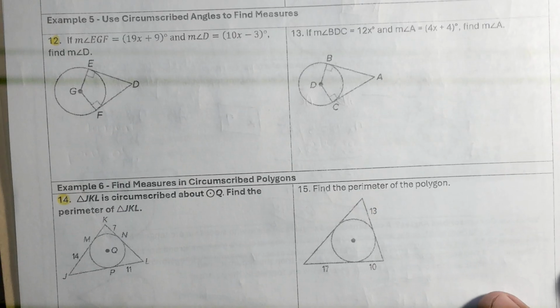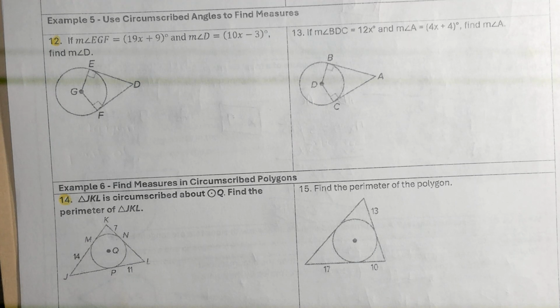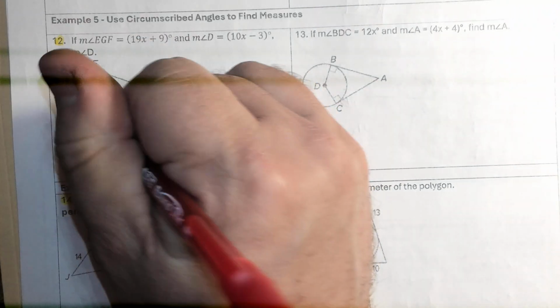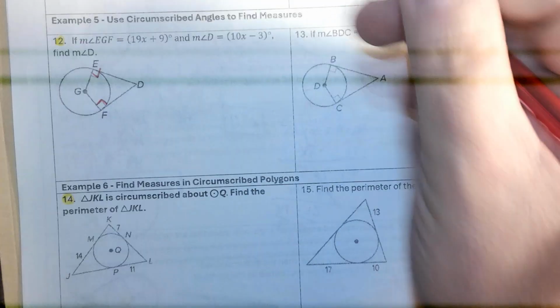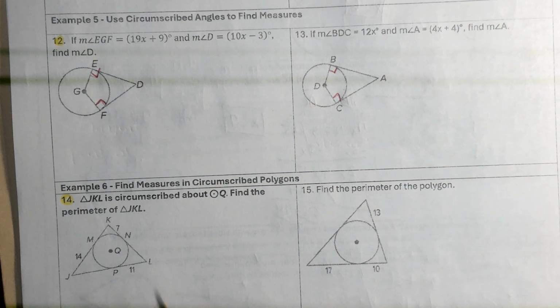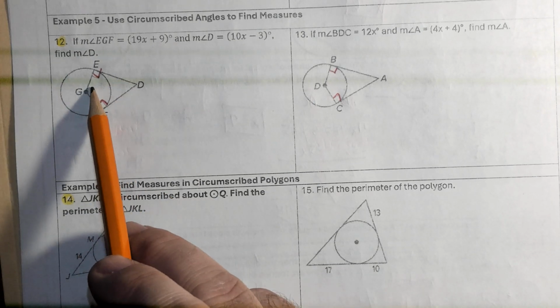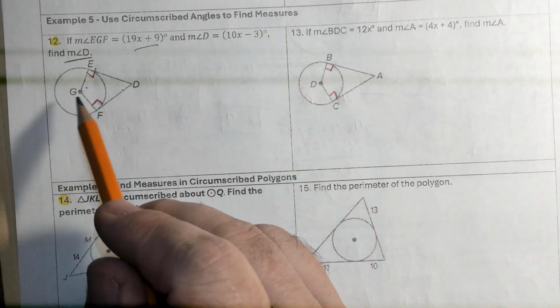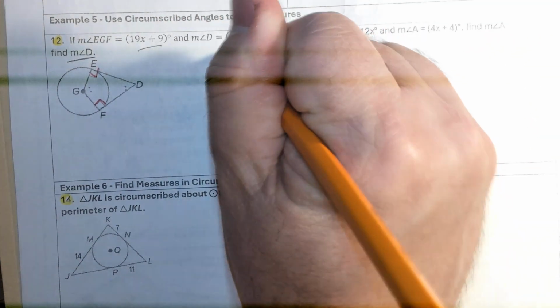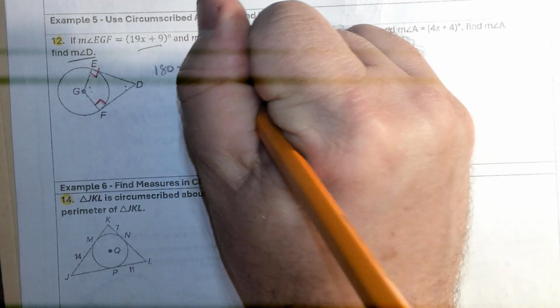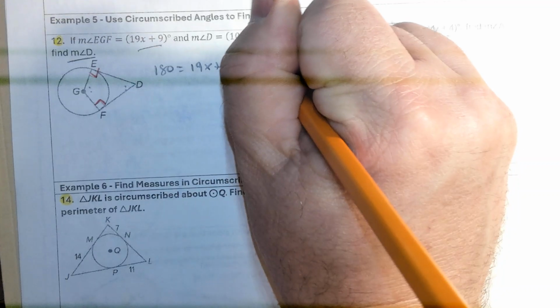All right, example 5, we're using circumscribed angles to find measures. For number 12, it says measure of EFG. So notice we have our boxes. I'm just going to draw for you guys over here when you do your own. The measure of this angle is this, the measure of this angle is that, find the measure of angle D. Well, we learned that these two are supplementary, so we're going to put these two equal to 180. So 19x plus 9 plus 10x minus 3.